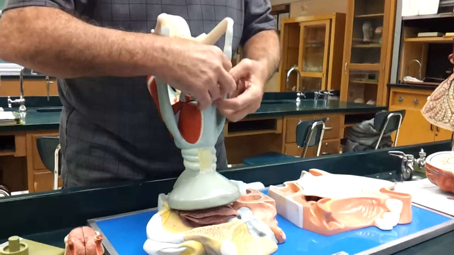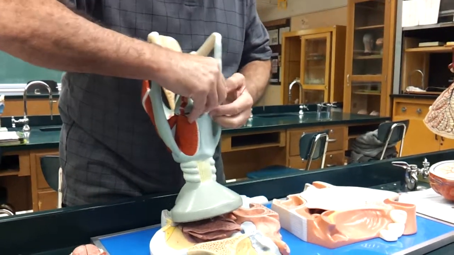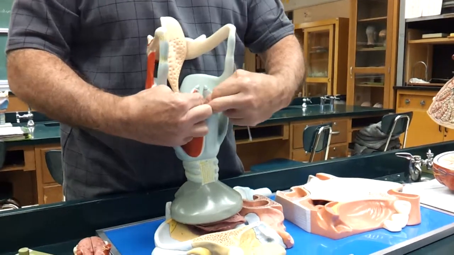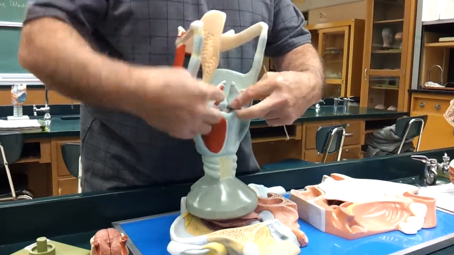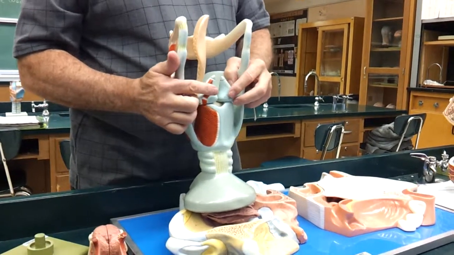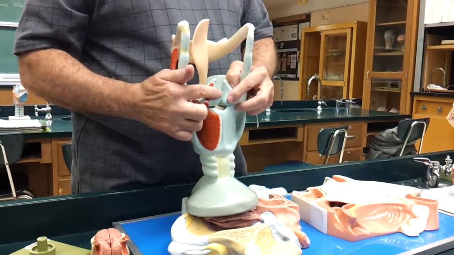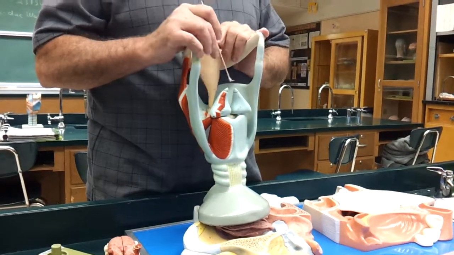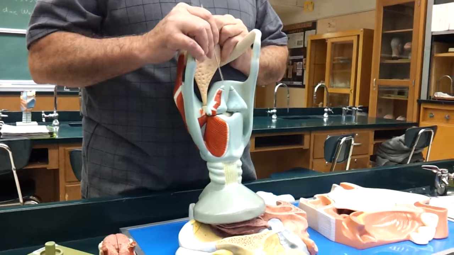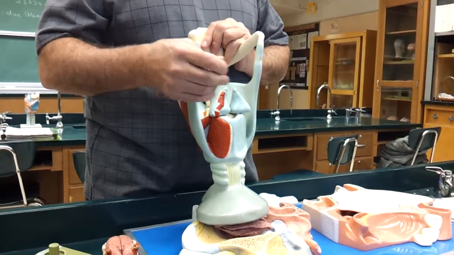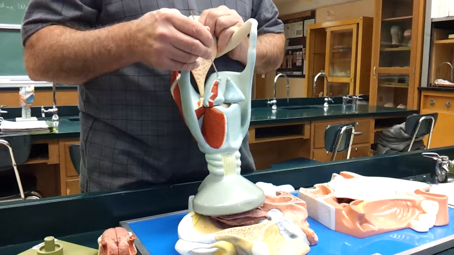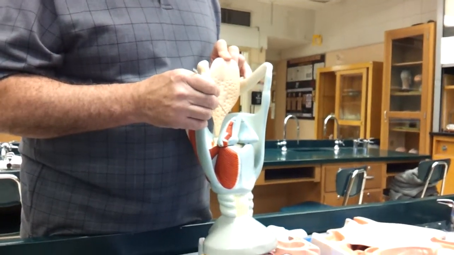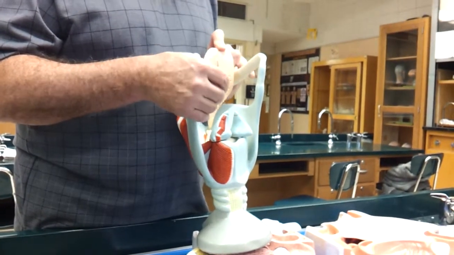Here we go. So these actually open up your vocal cords here. And so the big triangle here is your arytenoid cartilage. Okay? And see the little triangle on the tip of it here? That's your corniculate cartilage. So arytenoid, the little triangle on top, corniculate. Now there's soft tissue that runs between that corniculate and the epiglottis. It's just not seen here.